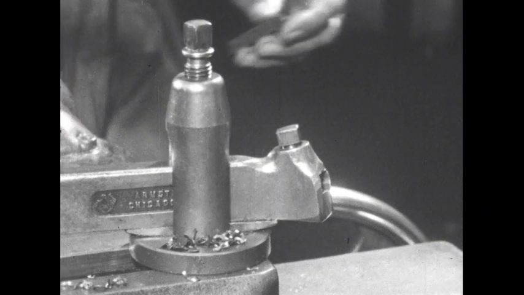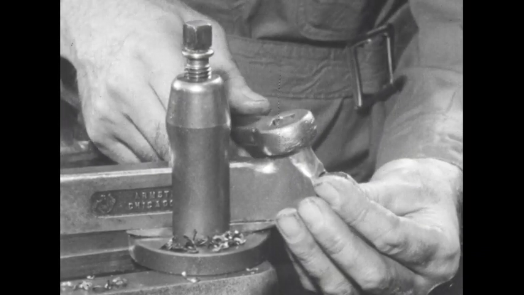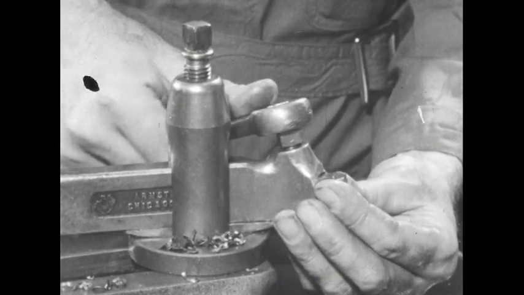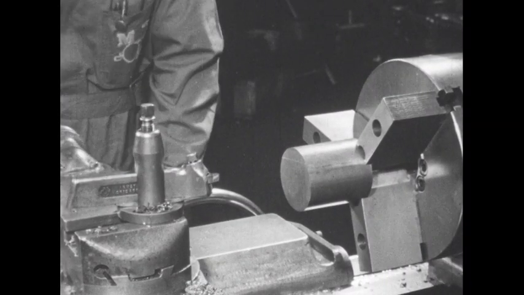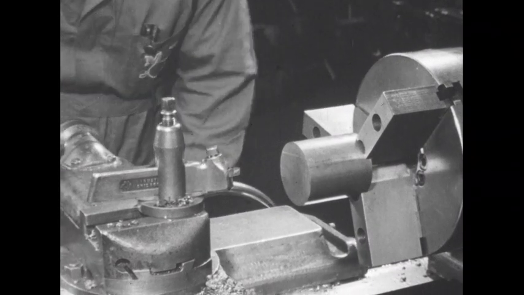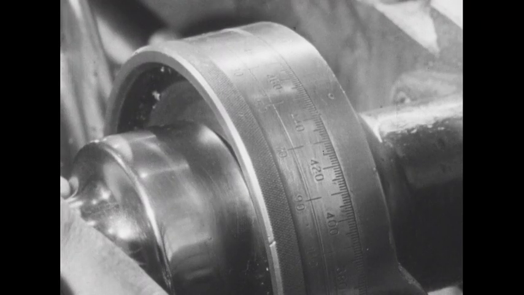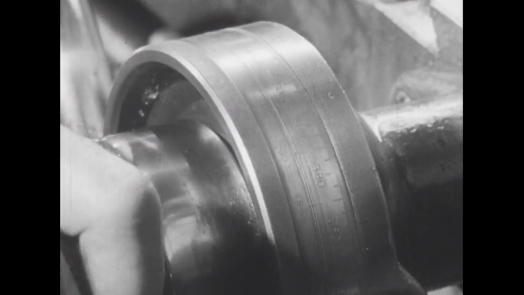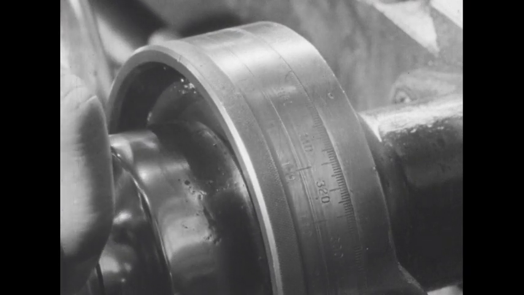It is clamped in the tool holder of the lathe and moved up to the workpiece. The feed dial of the lathe allows the machinist to move the tool bit to within 1/1000th of an inch of the desired depth.